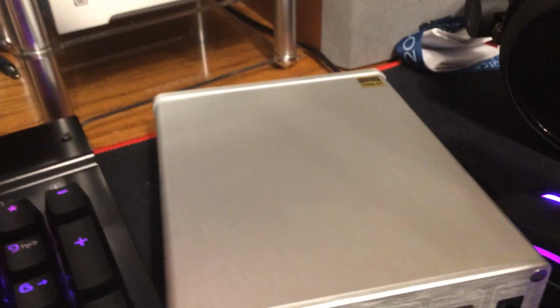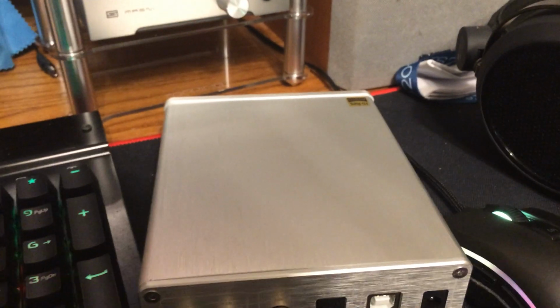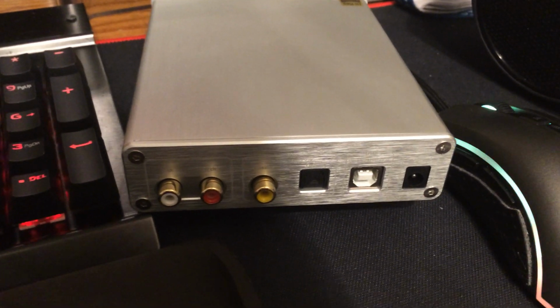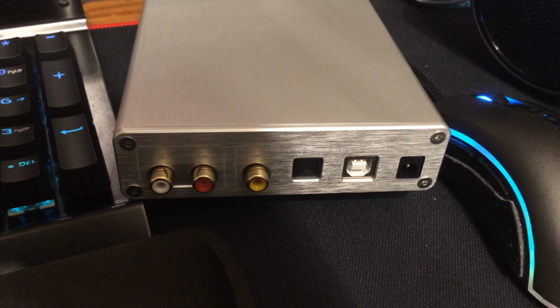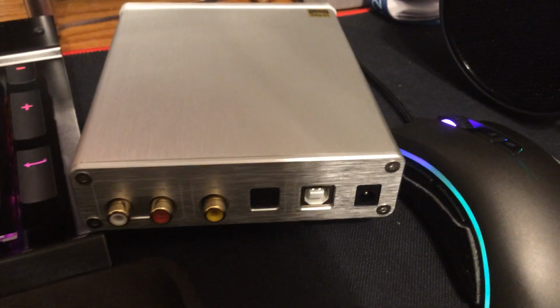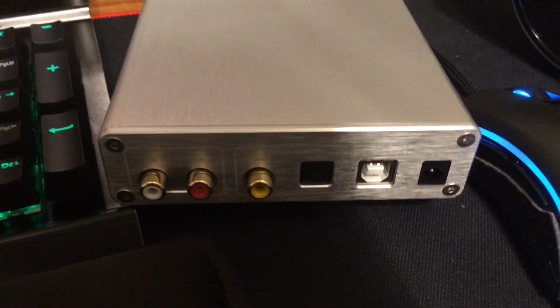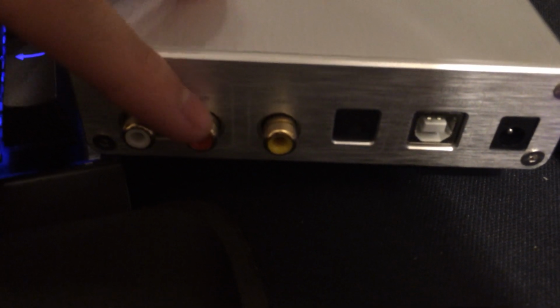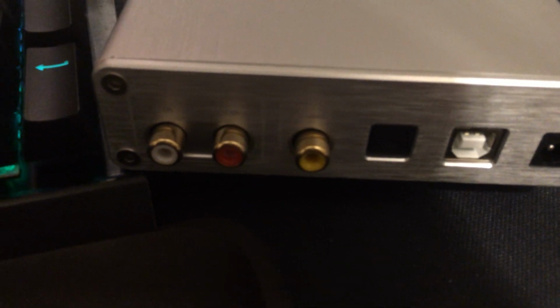So you want a good DAC because you want a really clean conversion, no noise added, nothing edited or changed, right? You want just clean audio. And that's the output, the two RCAs right here. So this can plug into your headphone amp. You don't need one, but we'll talk about impedance later.